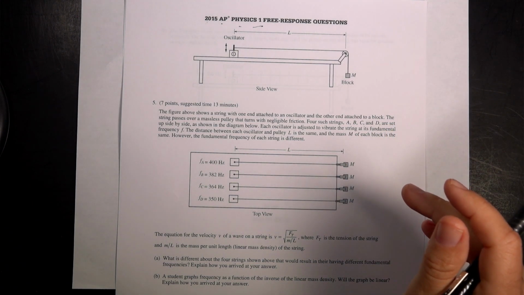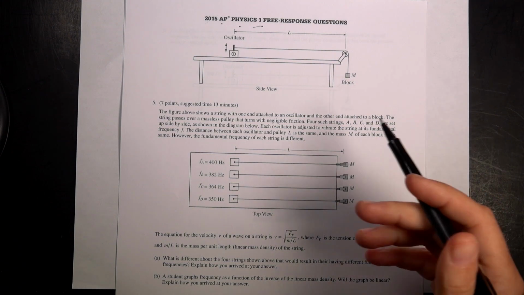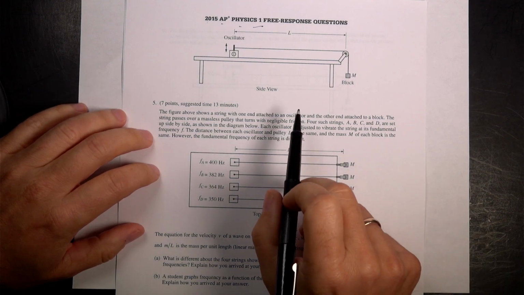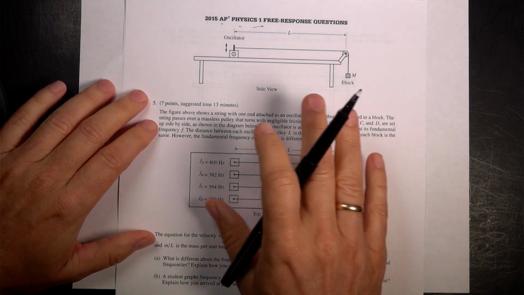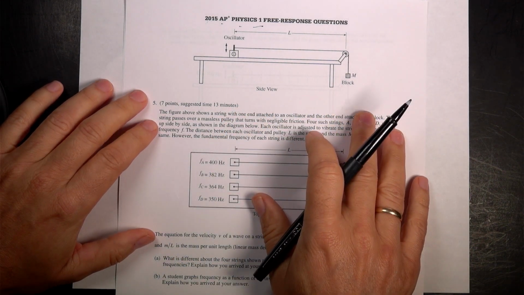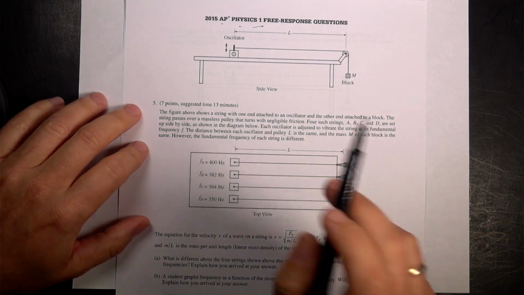I've never taken the AP Physics exam. And maybe I'll do another one. I don't know. We'll see. So I haven't looked at this beforehand, so I'm coming at this fresh. Let's just get to it. 13-minute time for this one.